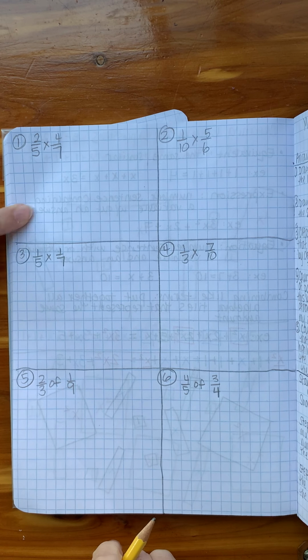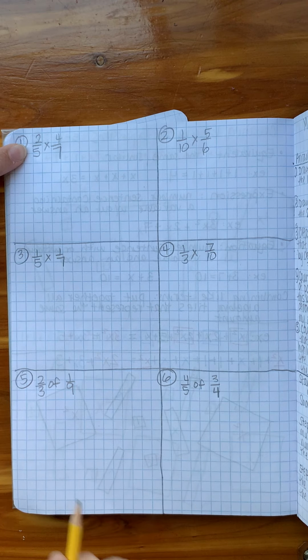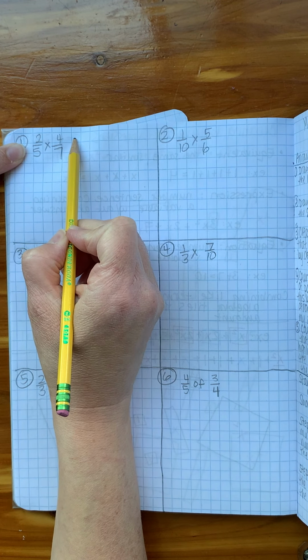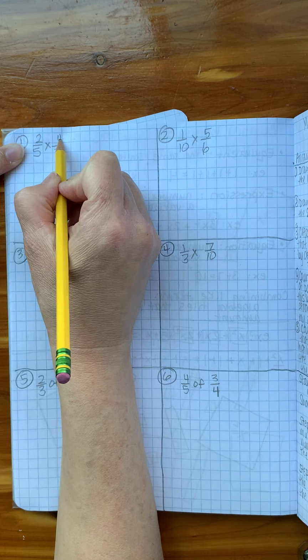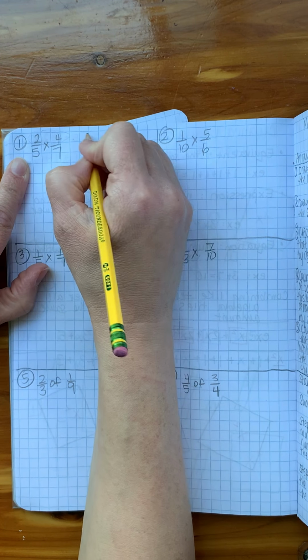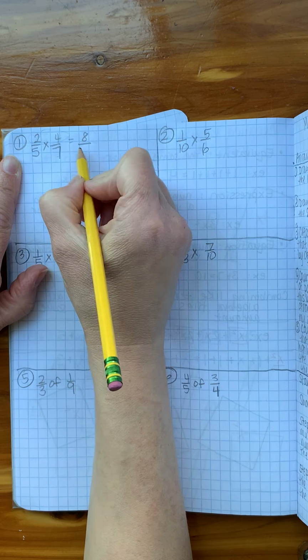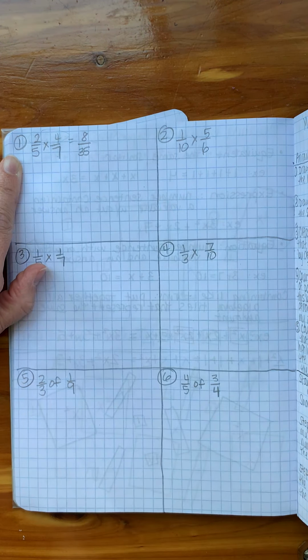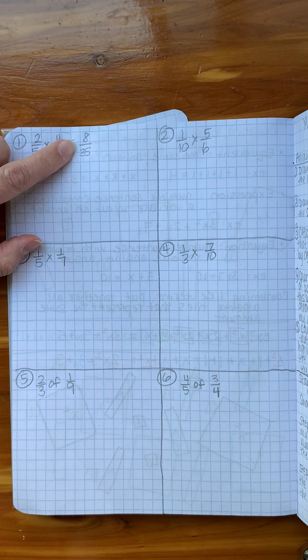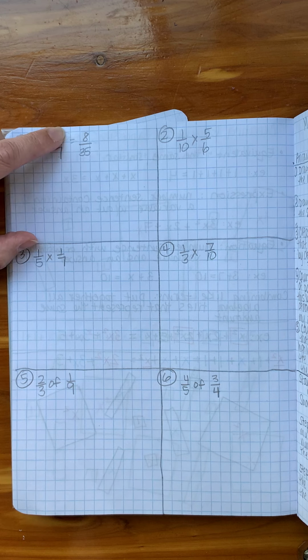So I'm going to just go through this one up here with you using both strategies. Because my problem's right up here, I'm kind of just going to multiply straight across and use the standard. So 2 times 4, so I'm going to start by multiplying my numerators there. 2 times 4 is 8. 5 times 7 is 35. And I do not think that this numerator and this denominator have a common factor. And so I think it's already reduced.